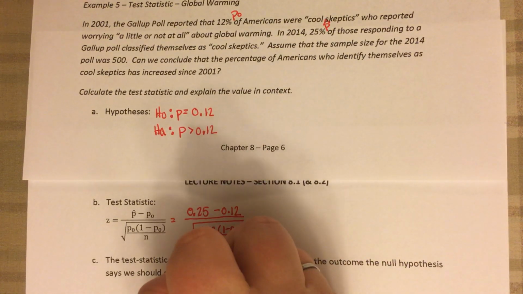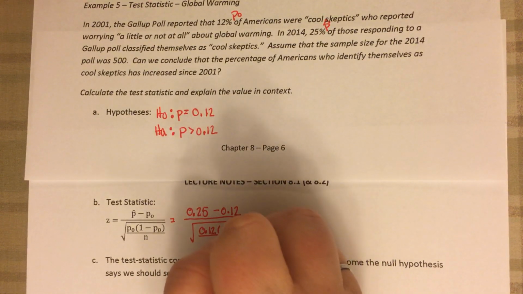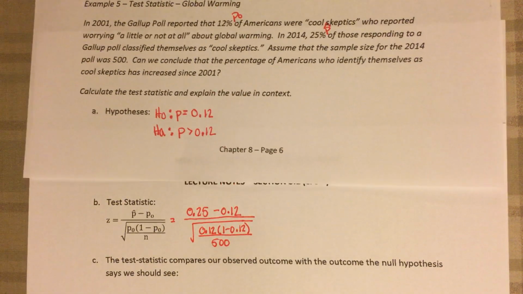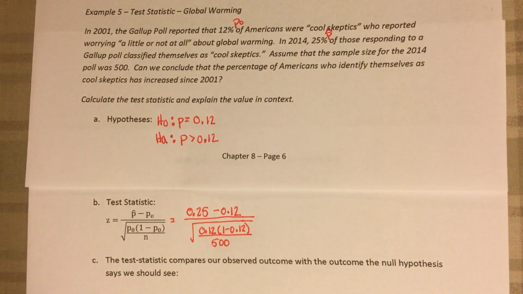And then our sample size is 500, so our denominator of this square root portion is going to be 500. Now, as you're plugging this into your calculator, you do have some options. You can do some rounding. You can plug it in all at once. If you plug it in all at once, make sure that you're using parentheses correctly. Make sure you go through and double check. Take the examples that you see in your notes. Make sure that everything matches up correctly.